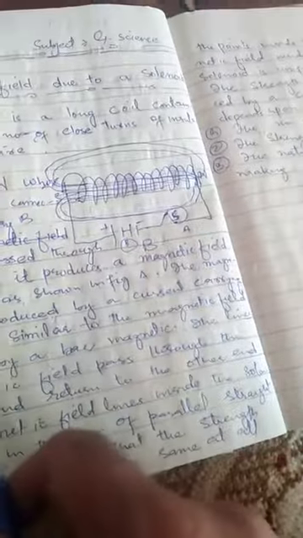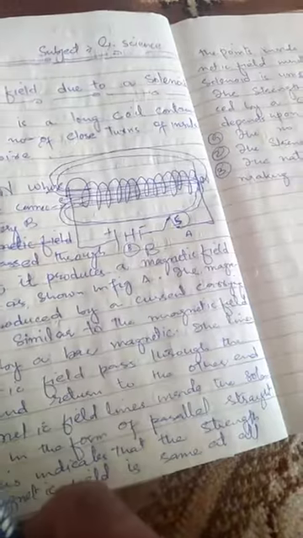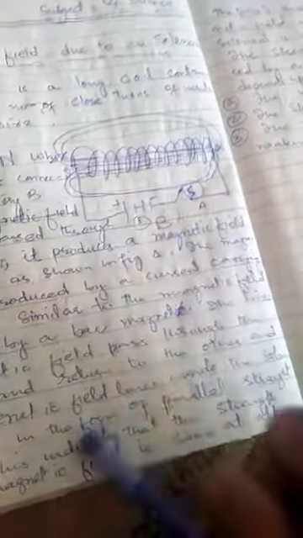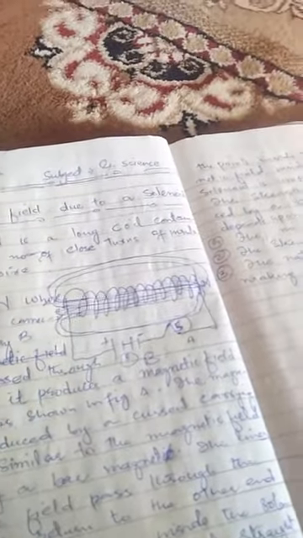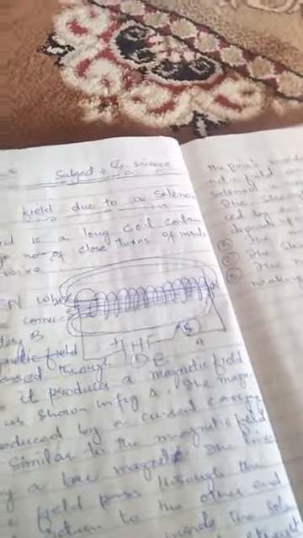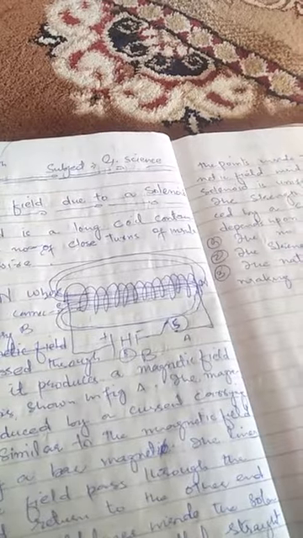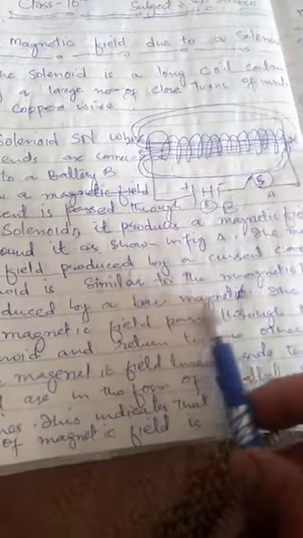The magnetic field produced by a current carrying solenoid is similar to the magnetic field produced by a bar magnet. The magnetic field produced by a current carrying solenoid is similar to that of a bar magnet.